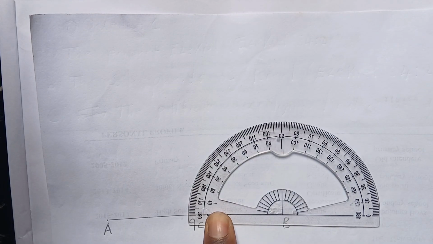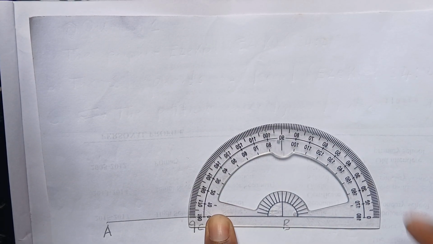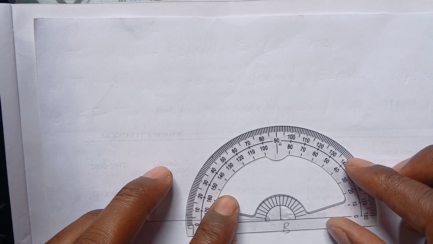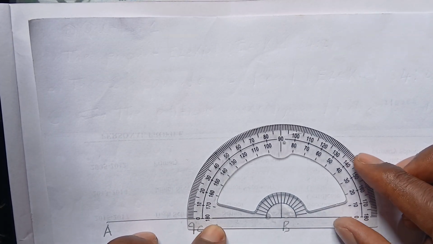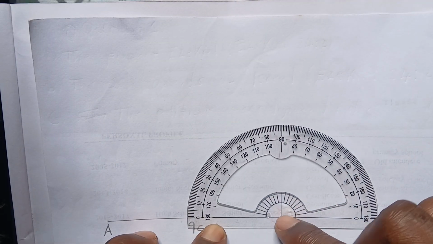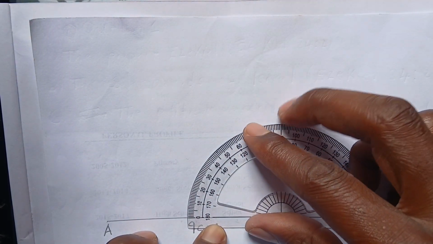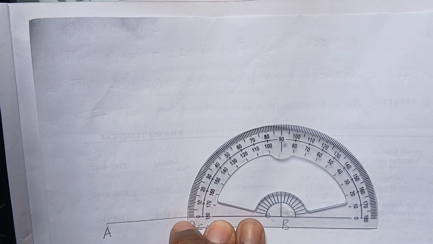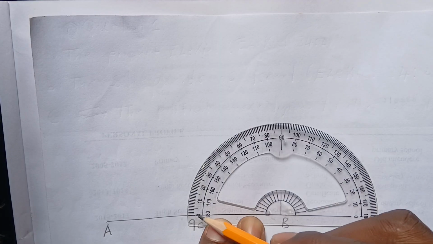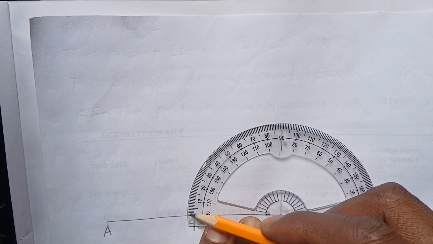Then the angle at B is supposed to be like this. Straight with 0, straight on the point here. This 0 must be straight with this line, then you are on point 0. Then you have to start counting from here up to 70.